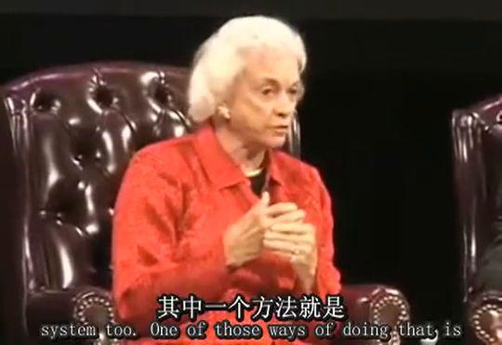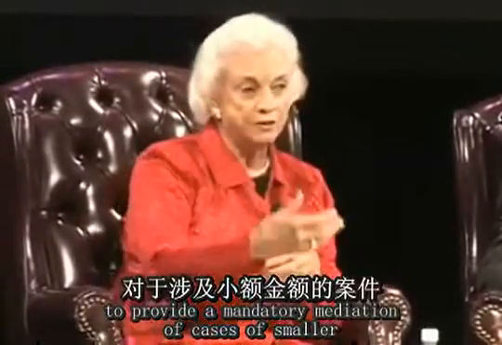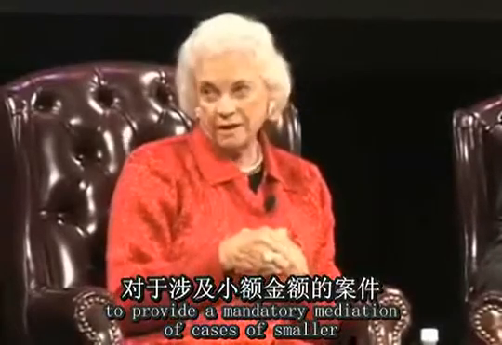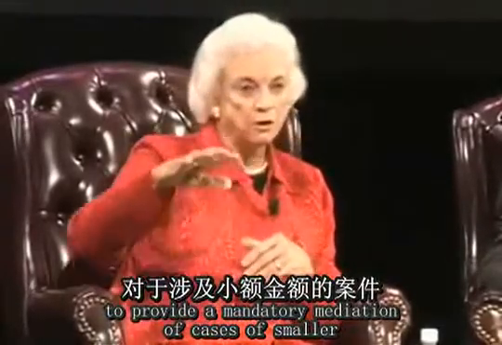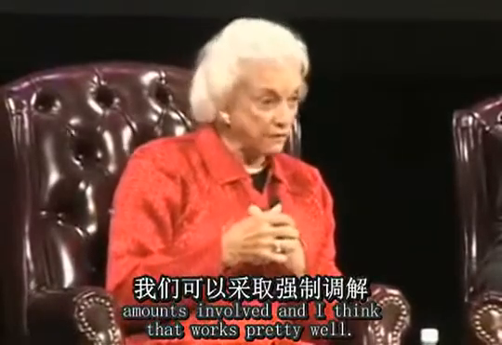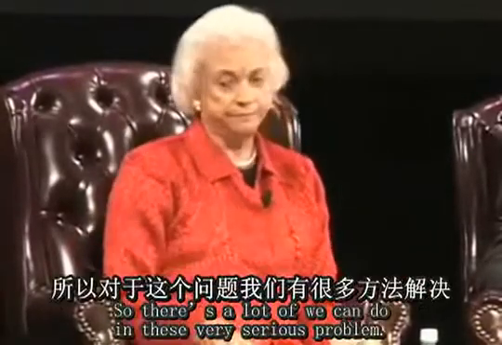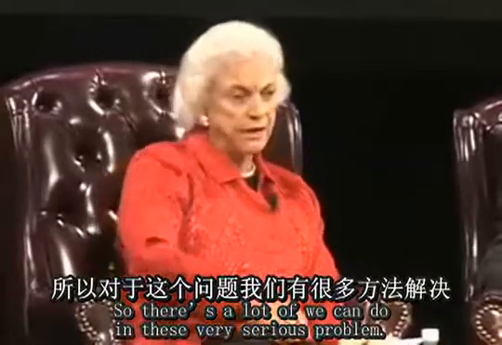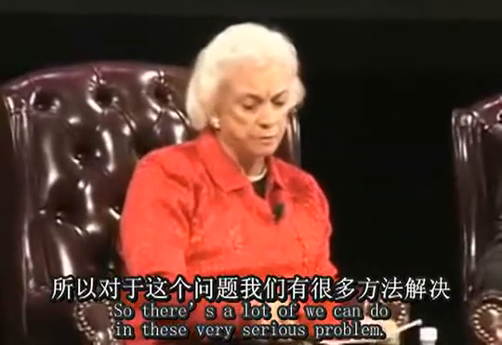And one of those ways of doing it is to provide for mandatory mediation of cases of smaller amounts involved, and I think that works pretty well. So there's a lot we can do, and it's a very serious problem.